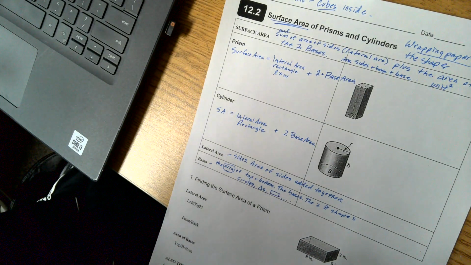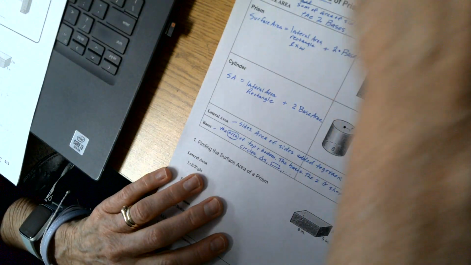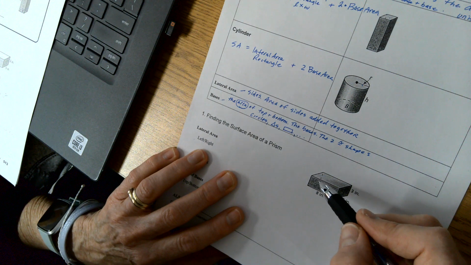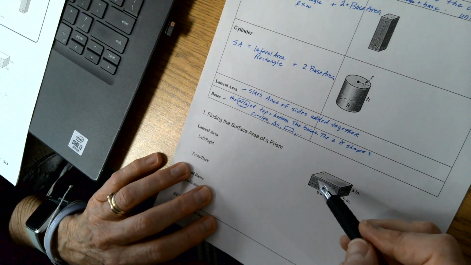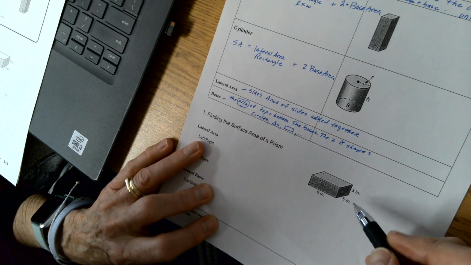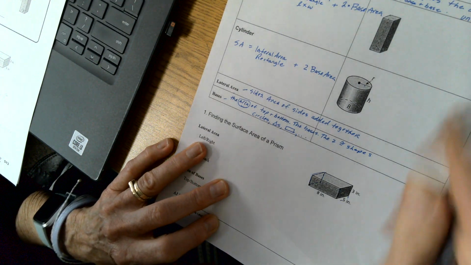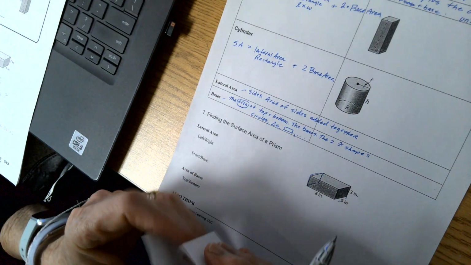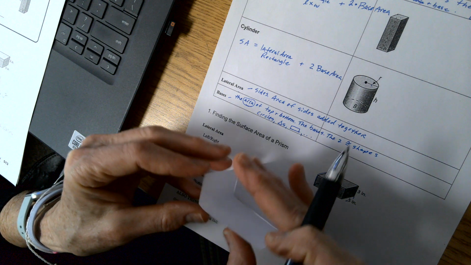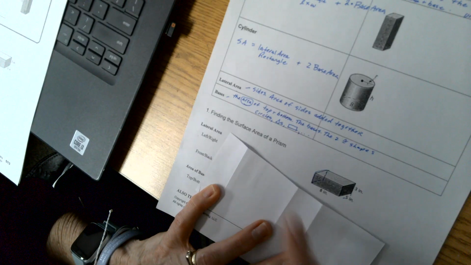So we're going to do this one here as the lateral area. You could just add them all together if you want, but I'm trying to show you what it is. The left side and the right side of this. My shape is a little bit taller than this one, but if I unfold this, you've got a left and a right.